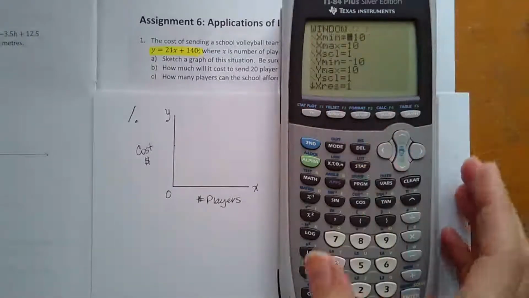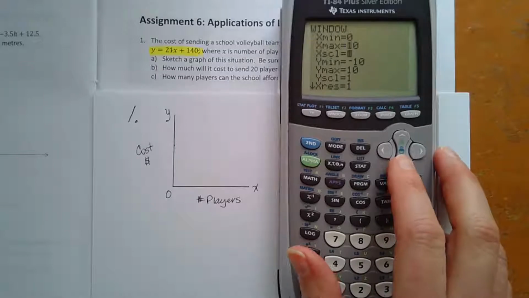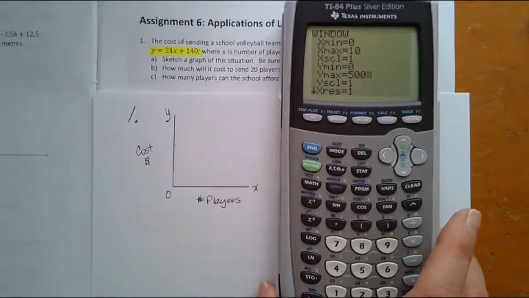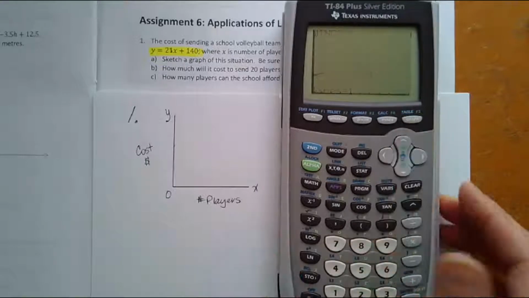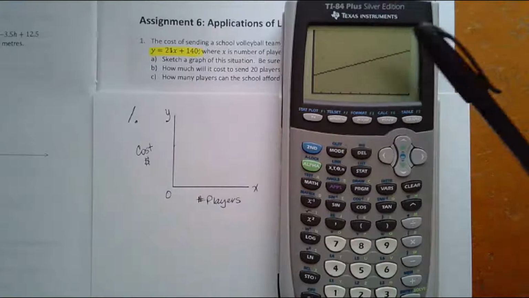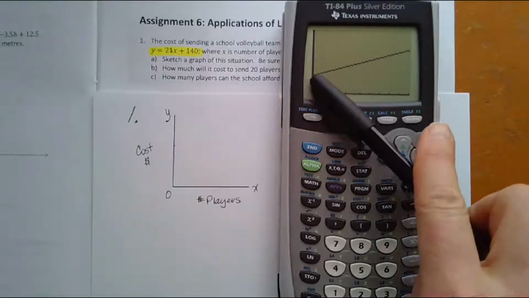And let's see what the graph looks like. Oh, sorry, I have to change my windows, right? 0, I'm just going to leave the x for now, 0. And I thought I'll start off with 500. Okay, let's see what that looks like. That's not bad, right?